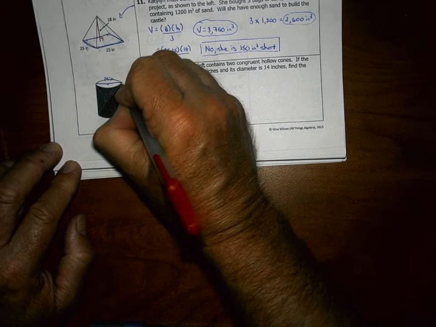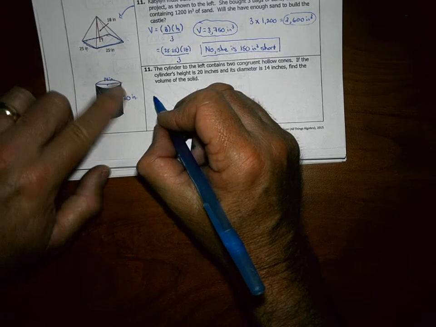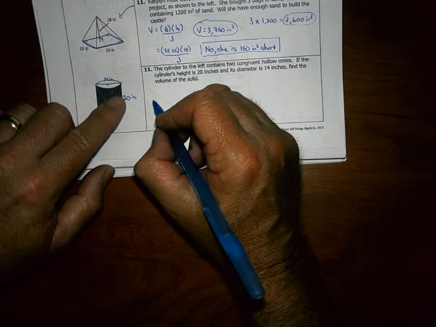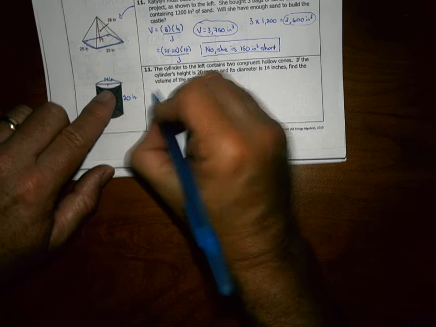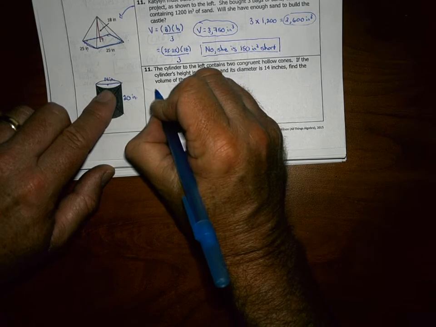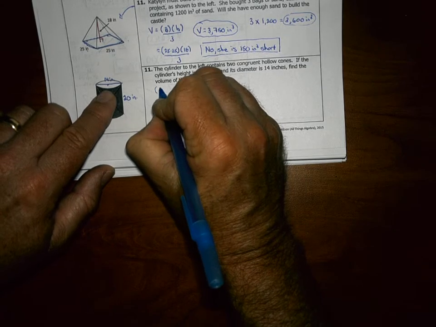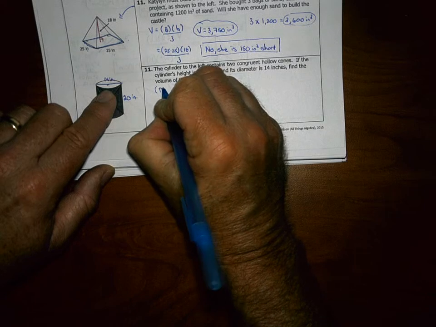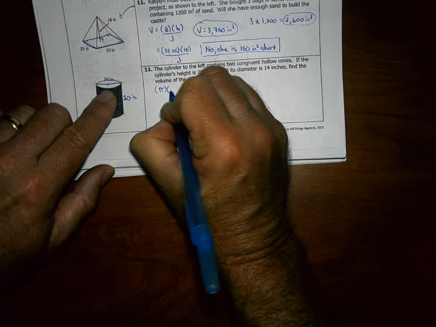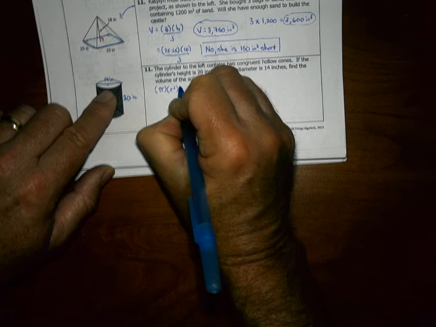So what we have to do is find the volume of the cylinder. How do you find the volume of a cylinder? Remember, you take pi, multiply it by the radius squared, then multiply it by the height of the cylinder.